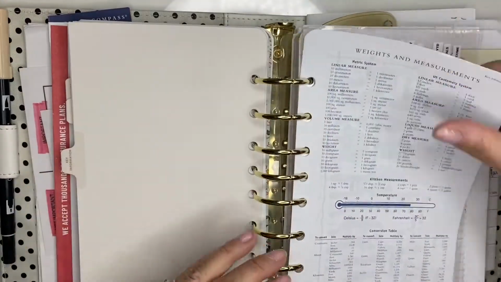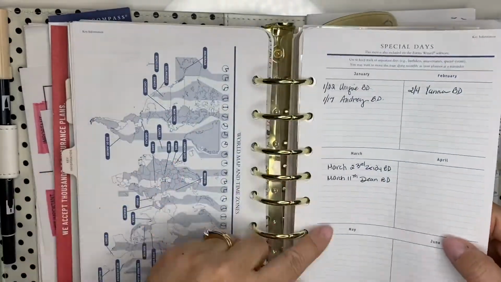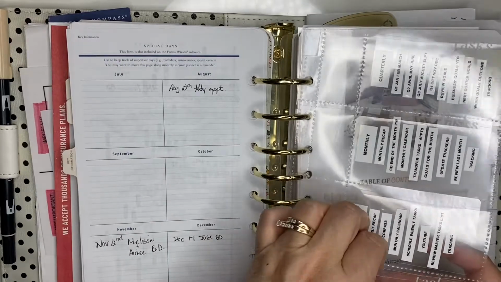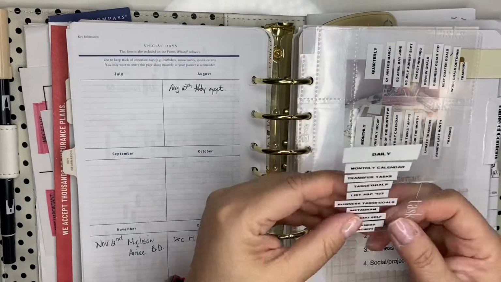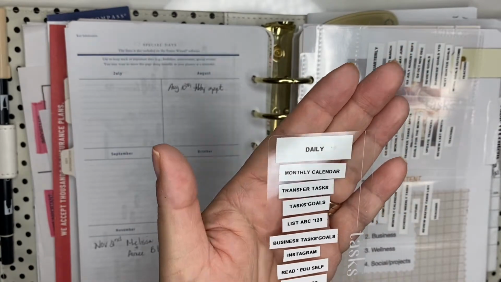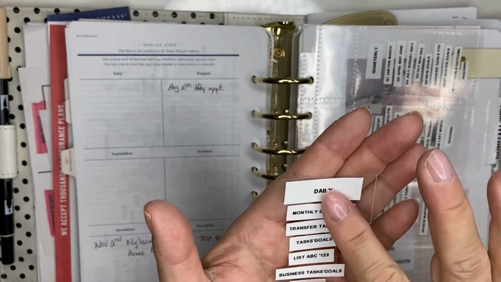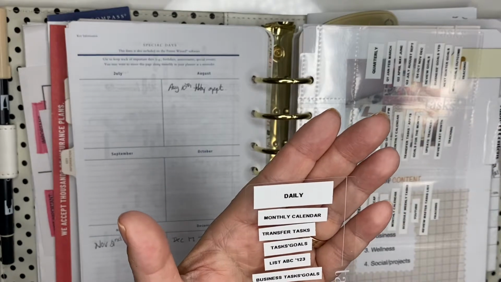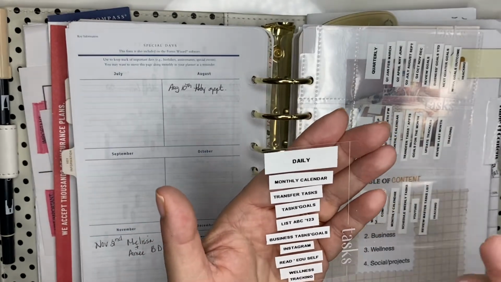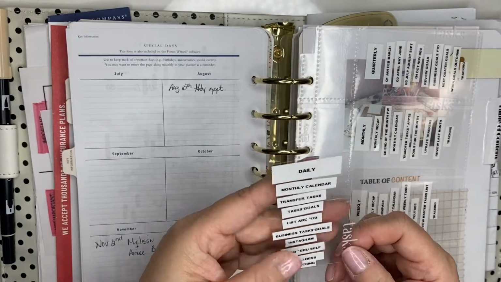Just key information, birthdays and stuff like that. I'm gonna do my daily planning. So these task cards, I got the idea from, of course, buysellplan. She got some task cards and I love it because it reminds me of when I'm planning a night before, because it's very important to plan the night before so you could be more productive the next day.